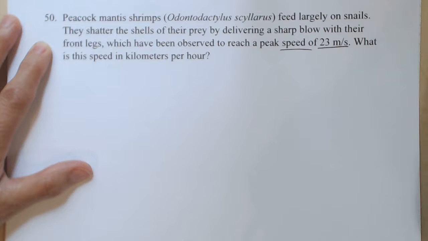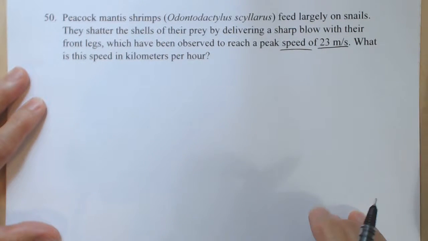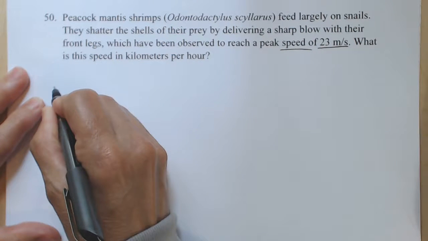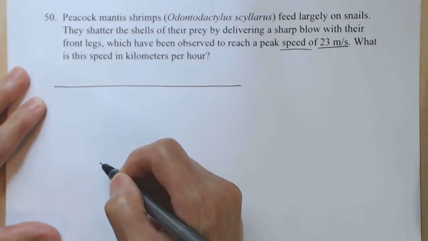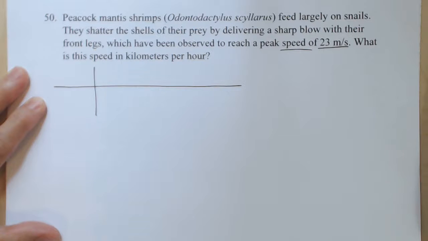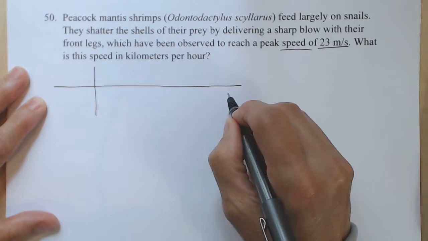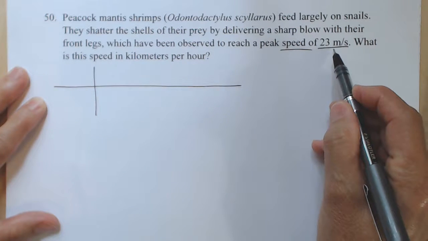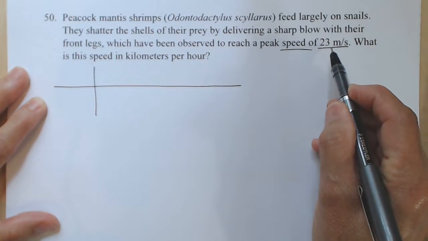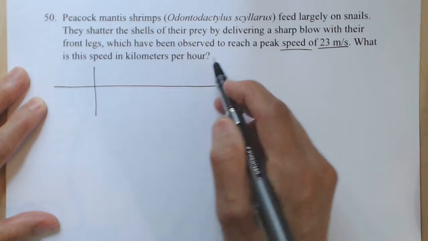So we're just being asked to make a conversion here between a speed of 23 meters per second and find it in kilometers per hour. Well, what that means is, of course, make a fence post and start listing information that we have and come up with information that we need. We've been given speed in meters per second and we're asked to find speed in kilometers per hour.